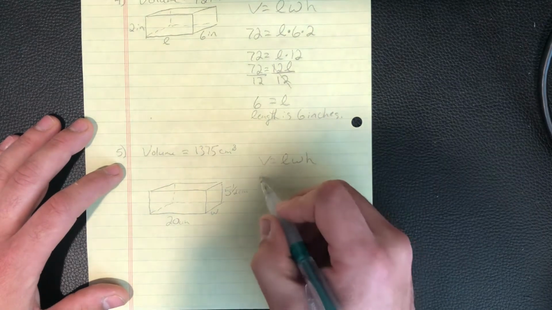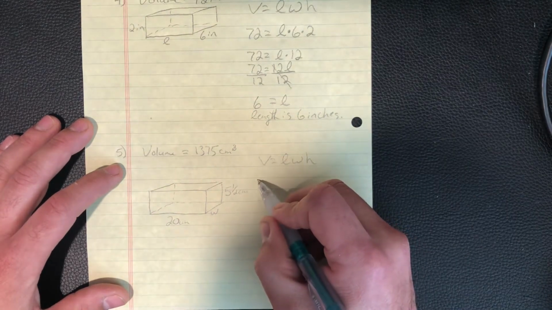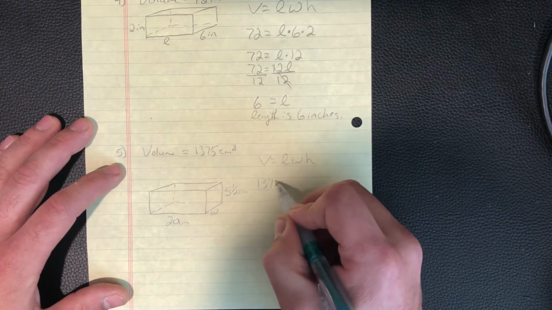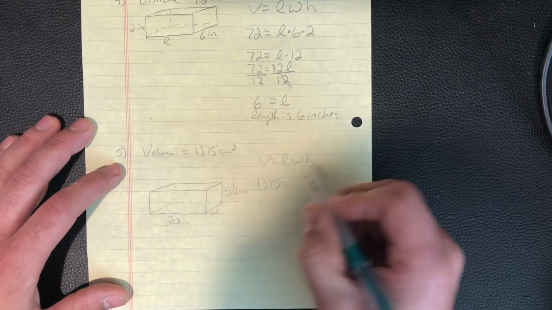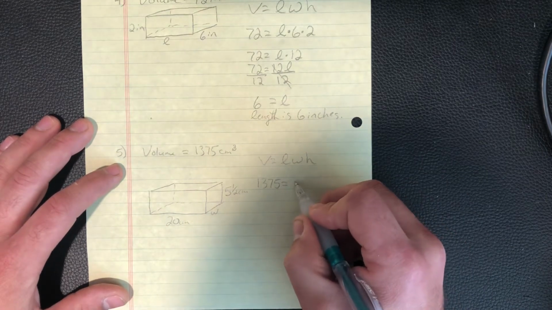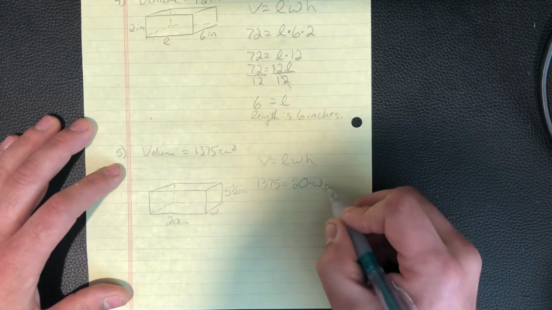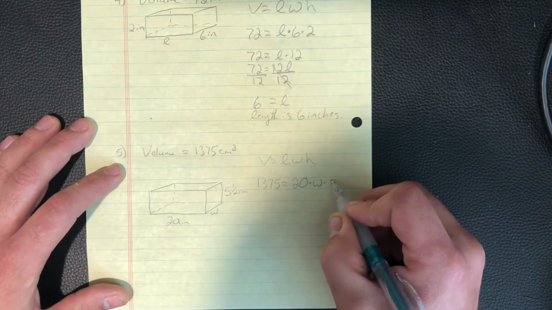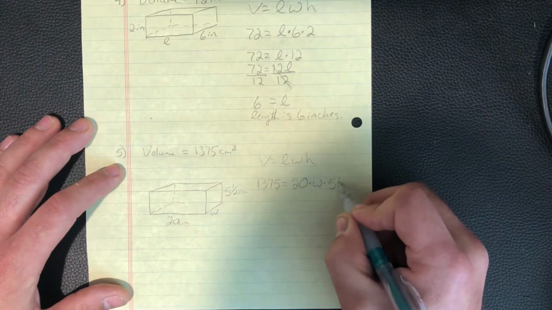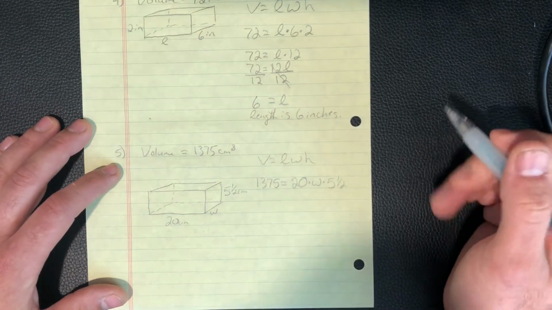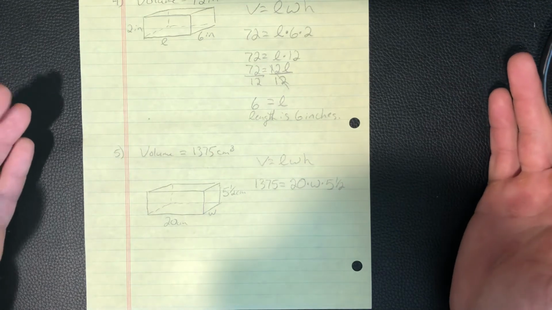Formula is down. I substitute. 1,375 equals my length. It's 20 centimeters. My width, I don't know. And my height is 5.5 centimeters.